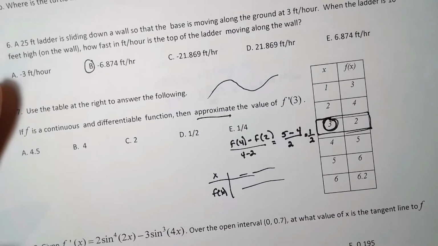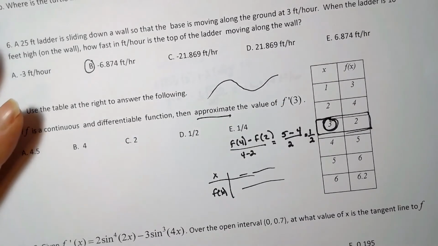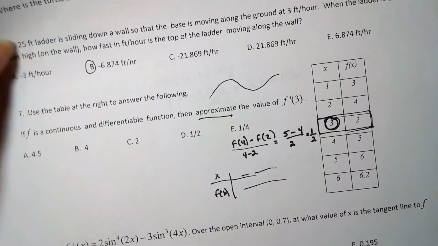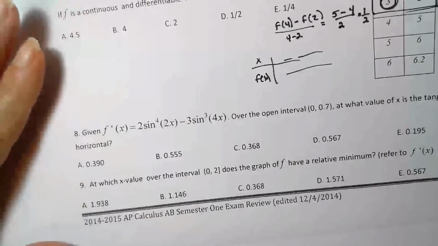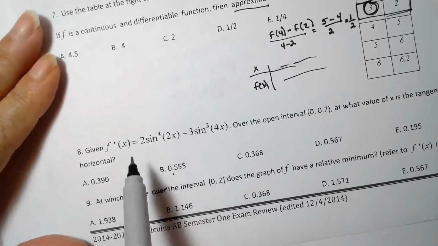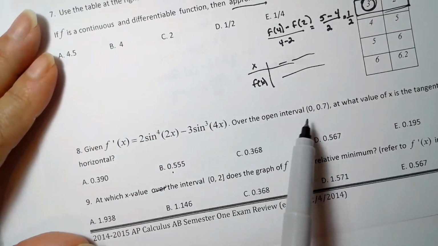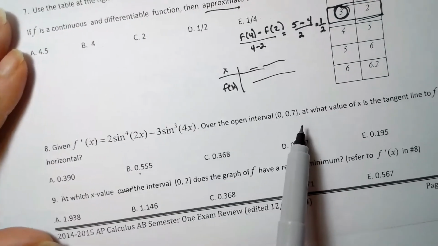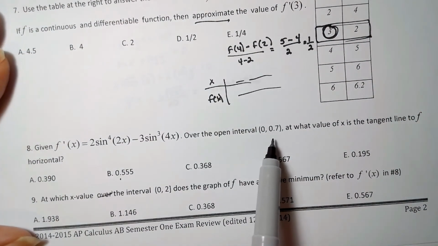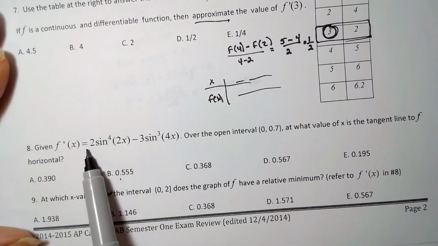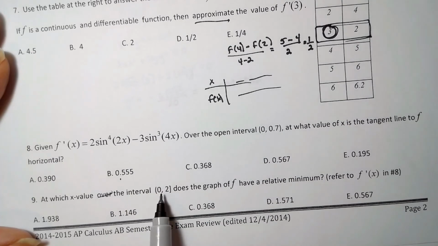Now number 8's a tough one, so I'm going to do that. It's a tough one because it's a nightmare of a function to put in the calculator, if I recall. I don't know, let's try and do it right now. So we're given the derivative. Remember, this is the derivative of the function that we're given over the interval 0 to 7. They couldn't have made it any more hellacious. At what value of x is the tangent line to f horizontal? So I want to know, when does this derivative equal 0?